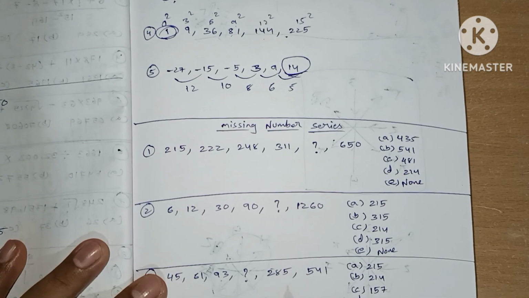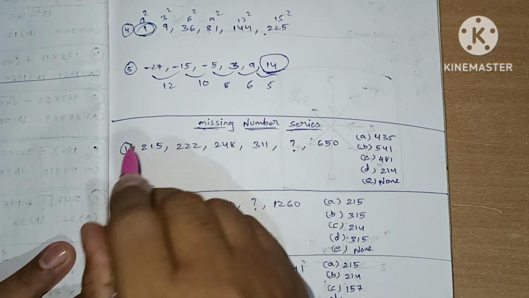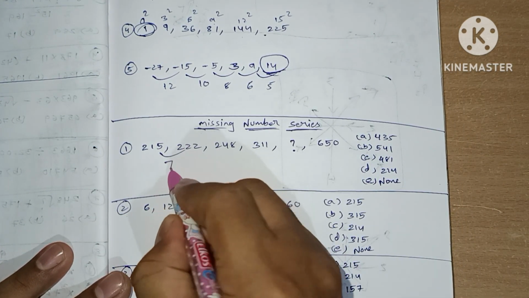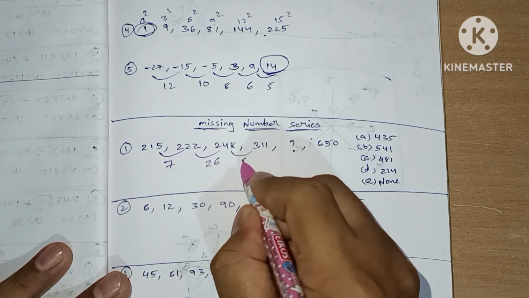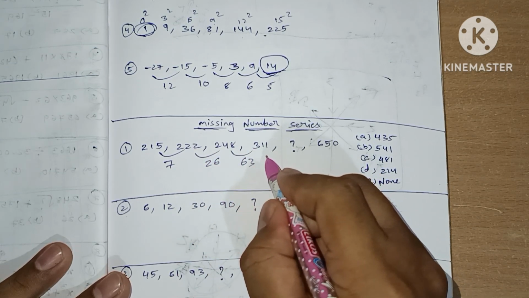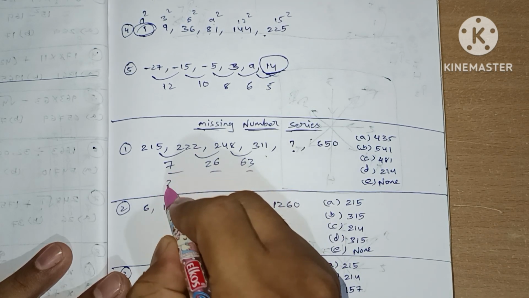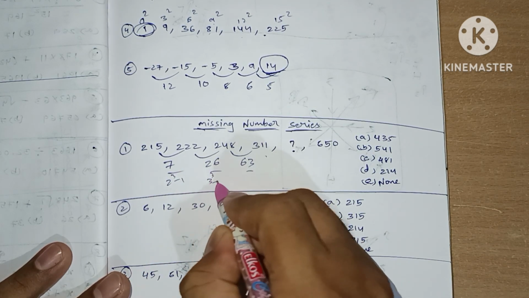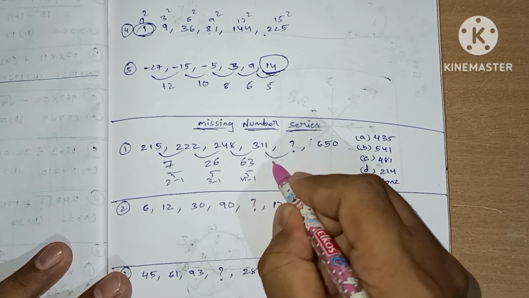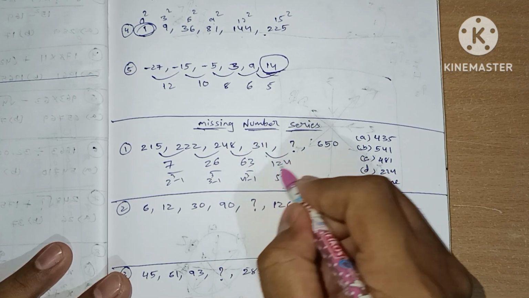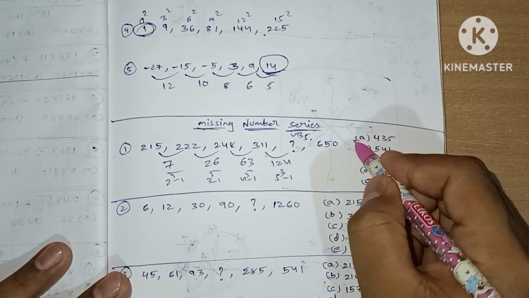Next one, we are going to see missing number series. Missing number series, first question. Here we see a difference of 7. Here we see a difference of 26. Here we see a difference of 63. So I am familiar with these numbers as 2 cube minus 1, 3 cube minus 1, 4 cube minus 1. Next one must be 5 cube minus 1, which will be 124. 311 plus 124 will be 435. Option A is our answer.